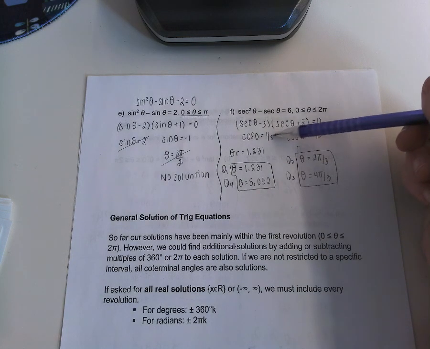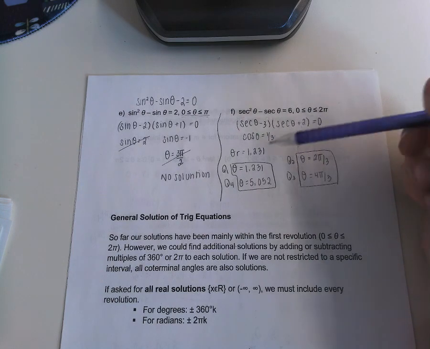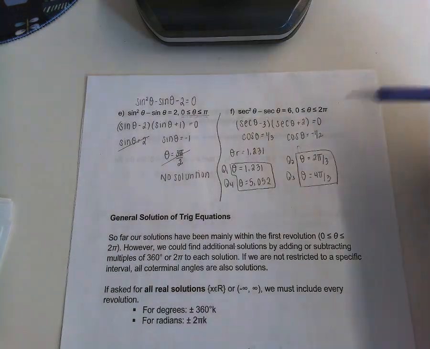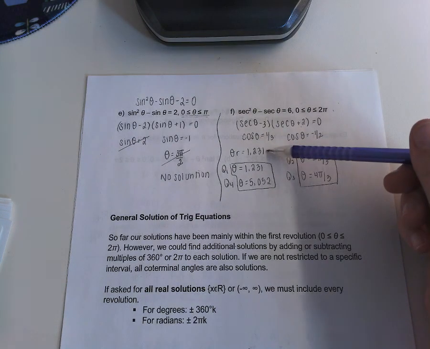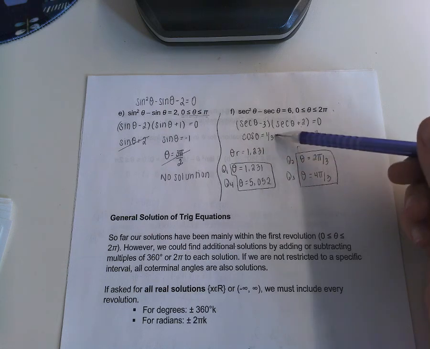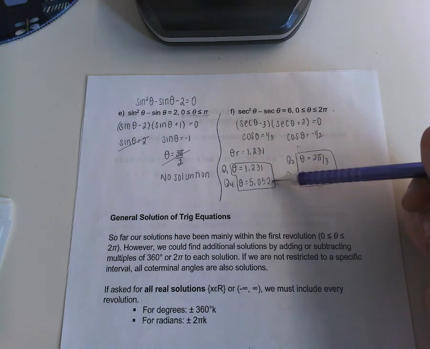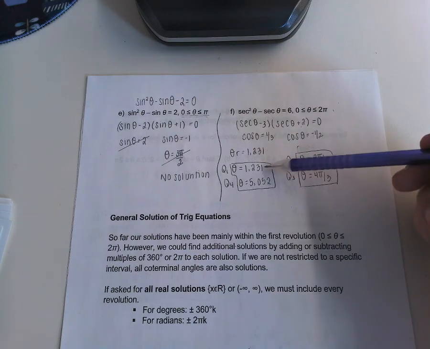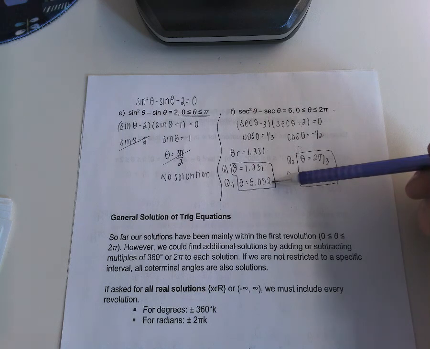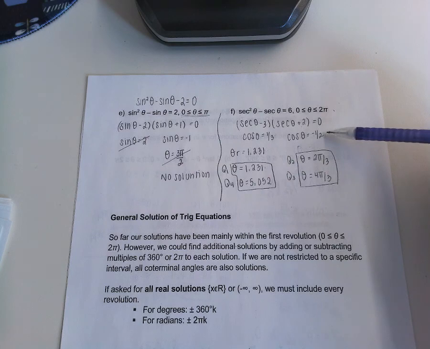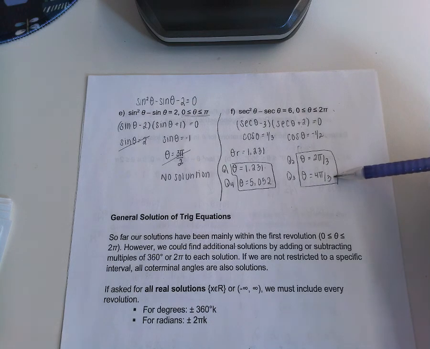Here, cosine of 1/3 is not an exact value, so you're going to put it into your calculator. Again, make sure your calculator is in radians. We get a result of 1.231, and cosine is positive in quadrant 1 and quadrant 4. So I use my reference angle of 1.231 for quadrant 1, and 2 pi minus the reference angle for quadrant 4, and cosine is negative 1 over 2. This is an exact value from the unit circle, 2 pi by 3, and 4 pi by 3.